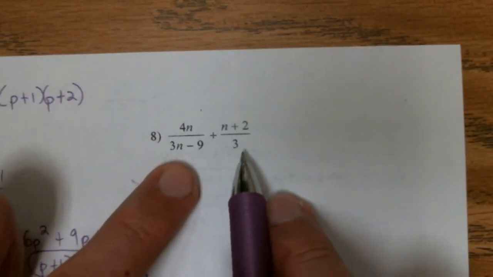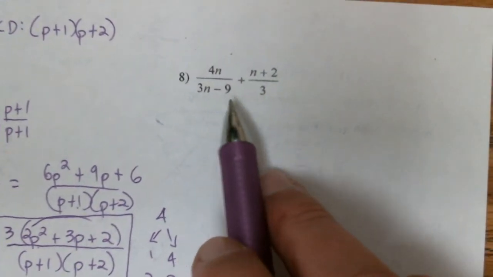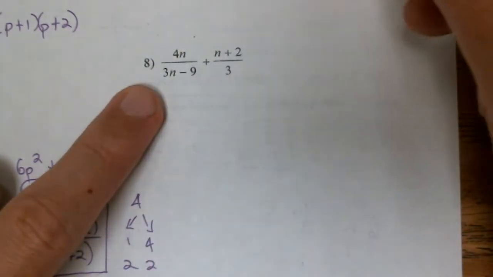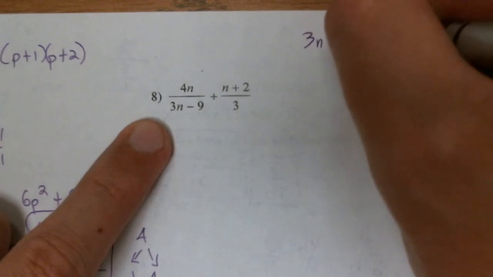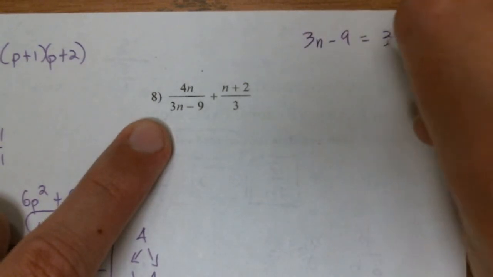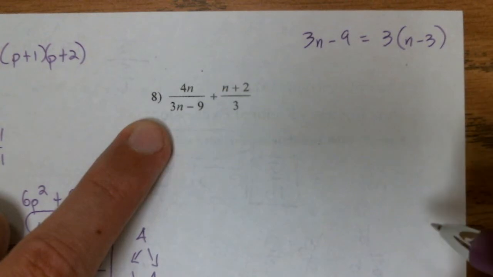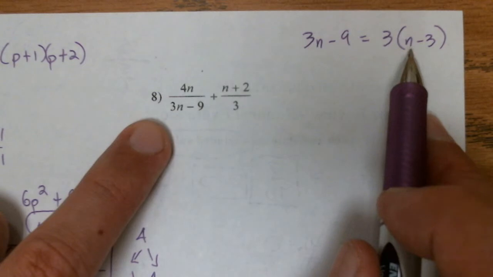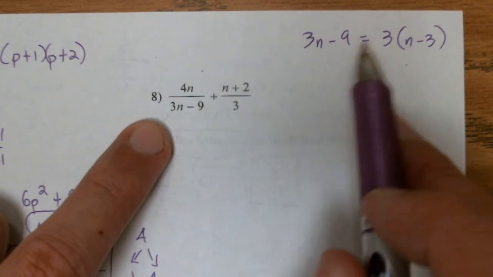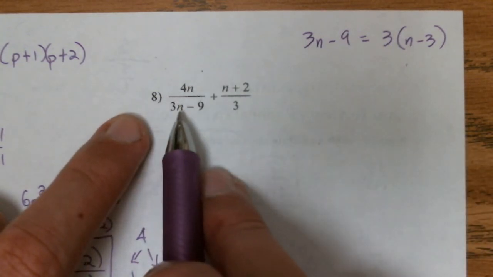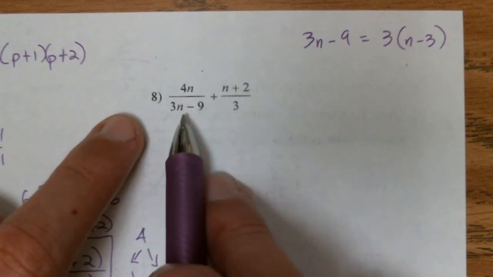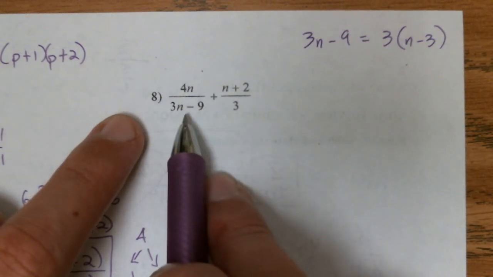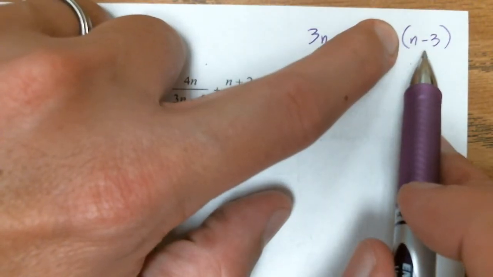This is the one I was showing you at the very beginning of the clip. You may look at that and say, well, they don't really have anything in common, so I'll just multiply them together. However, if I pull out a GCF here, I'm going to do this up here. 3n minus 9. If I pull out a GCF, that's going to leave me with 3 times n minus 3, correct? So I've got a 3 and a 3 times n minus 3. They both have a 3 in common. So I can leave this one alone. This is the common denominator. 3 will divide evenly into 3n minus 9. How many times will 3 divide into 3n minus 9? It will divide into it n minus 3 times.